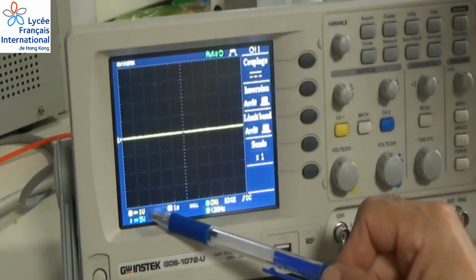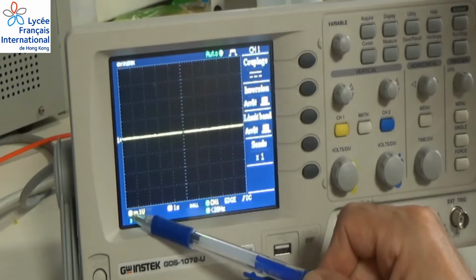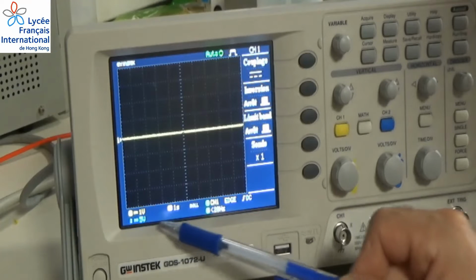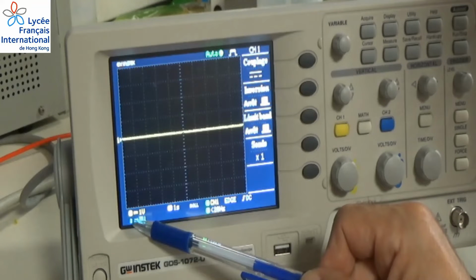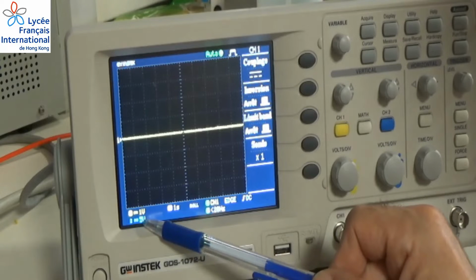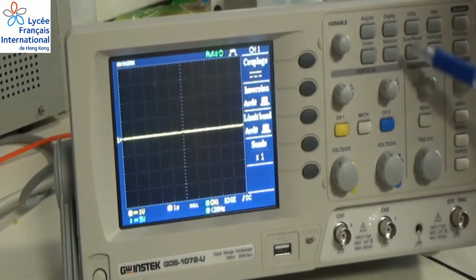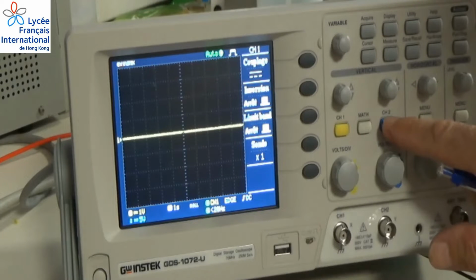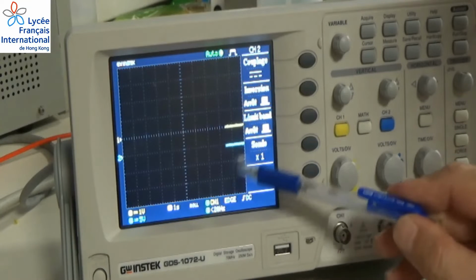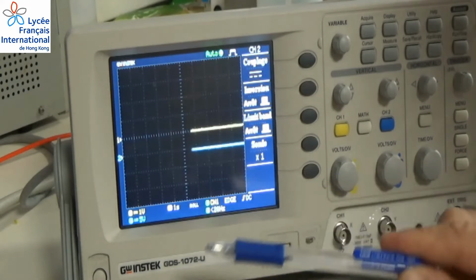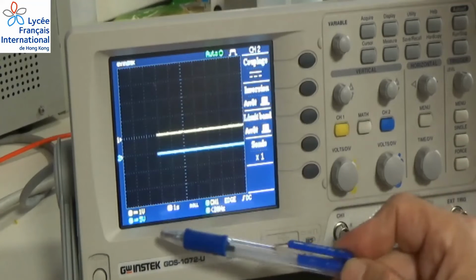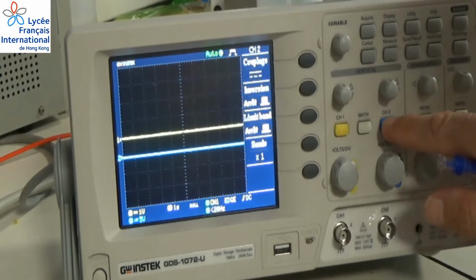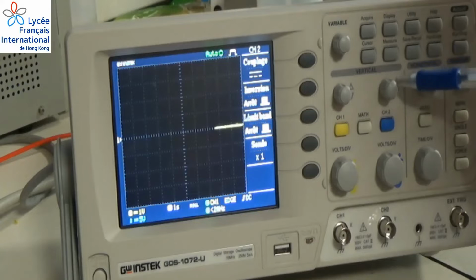What we can see here is that the yellow is circled, and it is a yellow signal on this yellow channel. Here the blue is not circled, the channel 2 is not circled, and it corresponds to the blue button. If we press the blue button here, we will see two things. First, we will see the blue trace on the display in addition to the yellow one, and we have the blue circle. For now we will press the blue button again because we don't need the channel 2 signal.